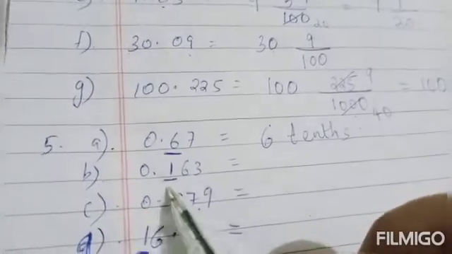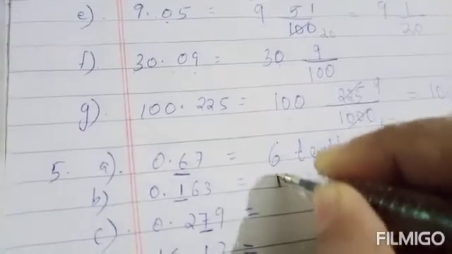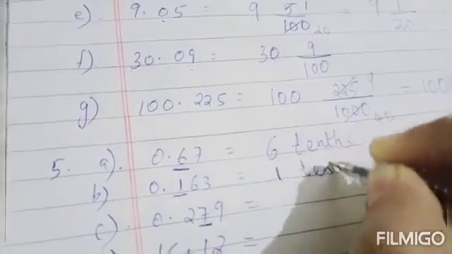Okay. Next B, 0.163. 1 is in the tenths place. So the place value of 1 is 1/10.